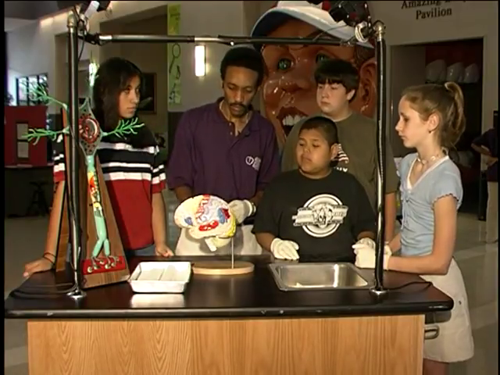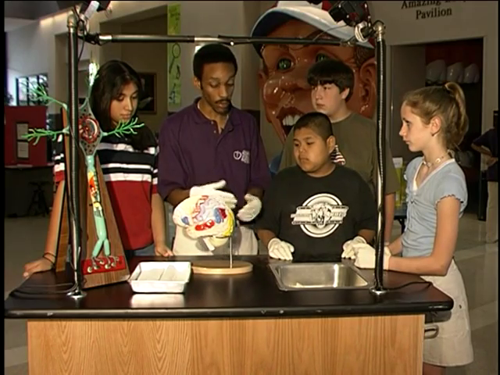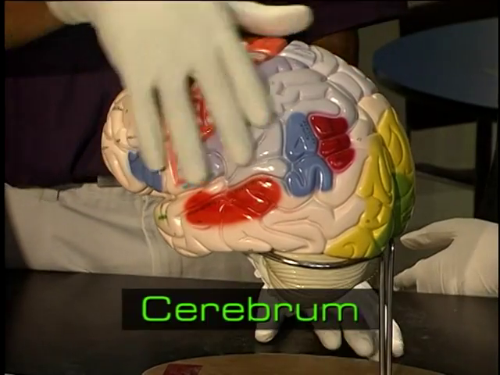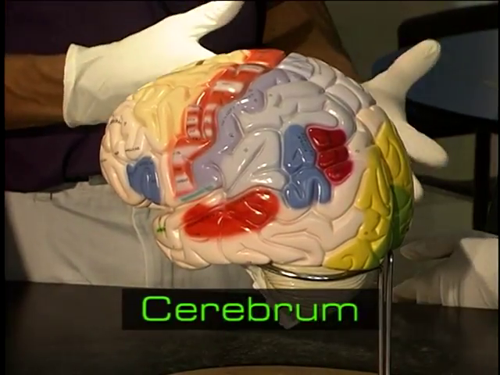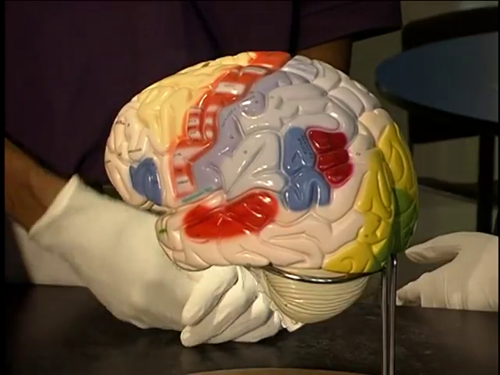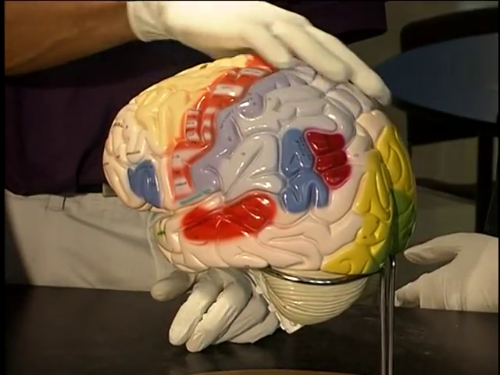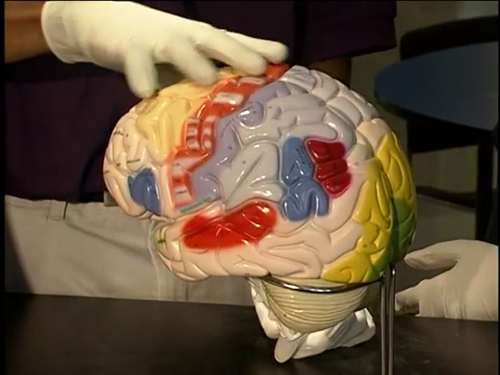Now, taking a look at this model, it'll help us better understand the three main divisions of the brain. The largest portion of the brain is called the cerebrum. It's responsible for thinking, your five senses. Dreams take place in this portion of your brain. Emotions, language, all of this is controlled by the cerebrum.